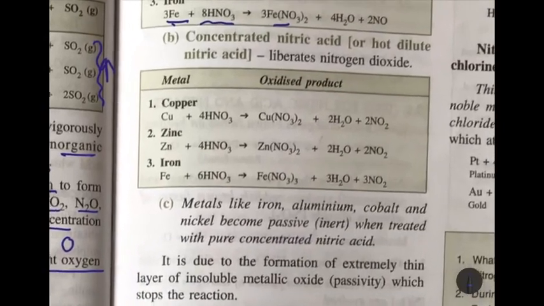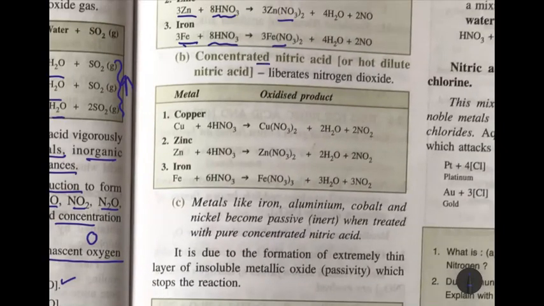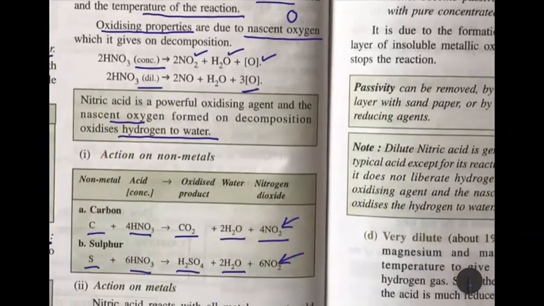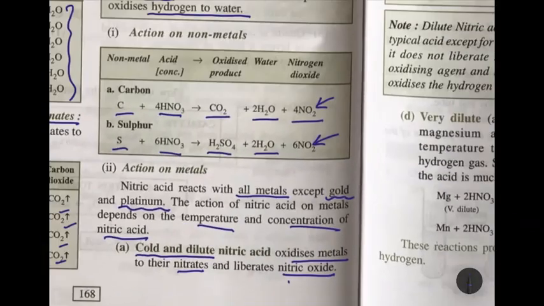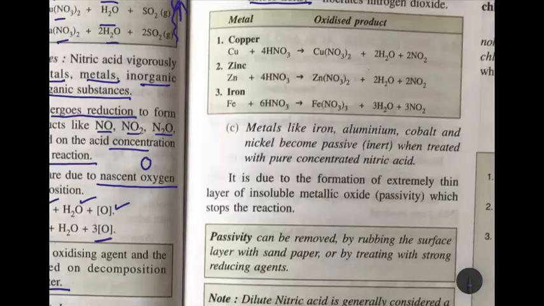But again, if we use concentrated nitric acid, or if the acid is dilute, then it is hot. Hot and dilute, this you must keep in mind. Okay, children, one thing to remember here is cold and dilute nitric acid, and what is released?